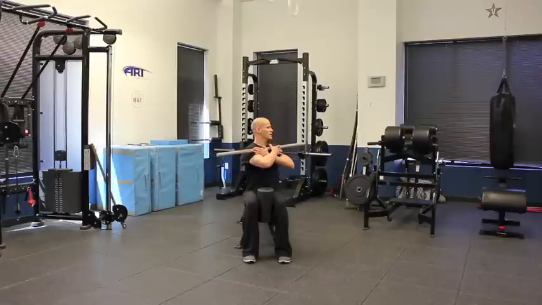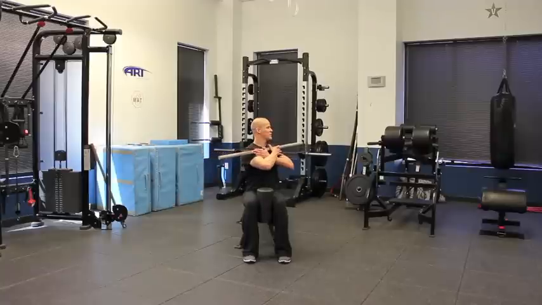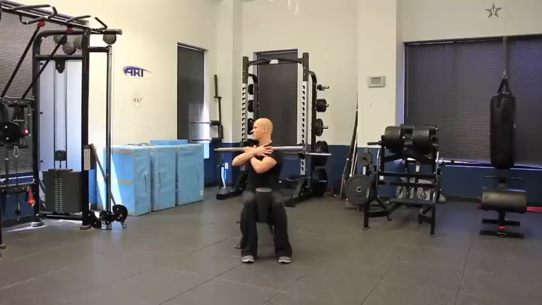So I'm going to rotate, come back to baseline middle, rotate, back to the middle, rotate. Done with that side, go to the other side. Rotate.